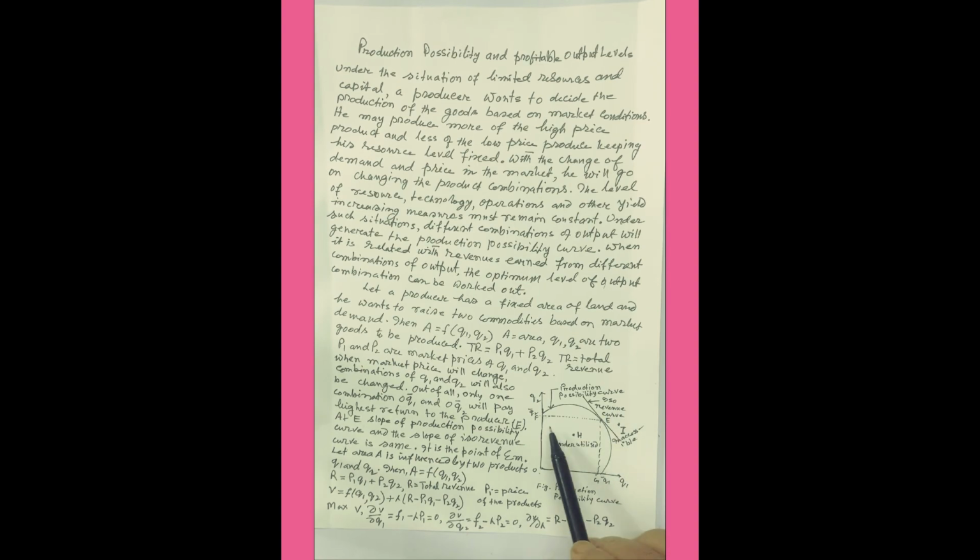So this is the production possibility curve, and at point E, the production possibility curve and the ISO revenue line are tangent. So it is the point of equilibrium.